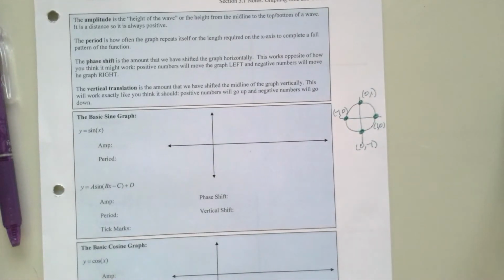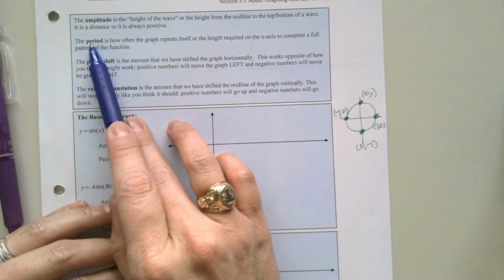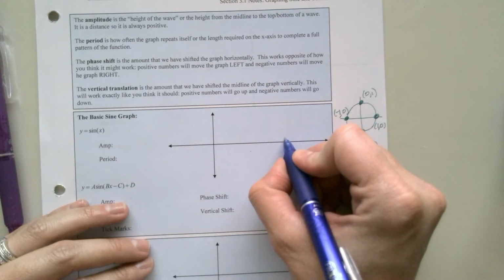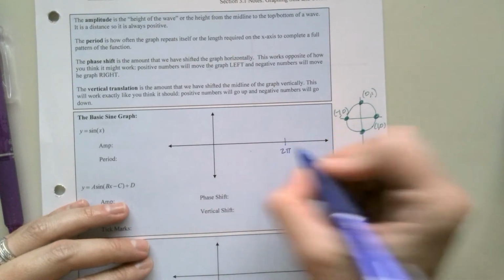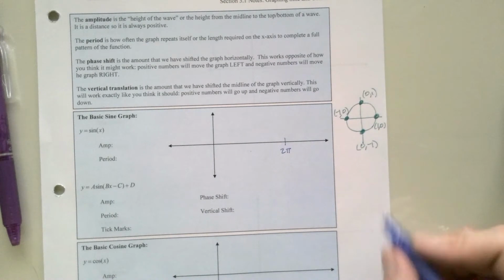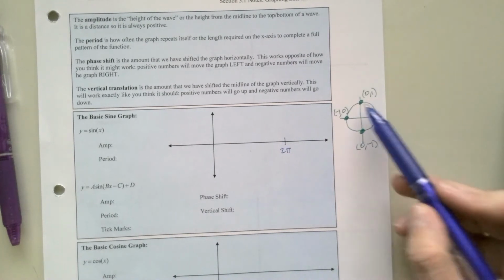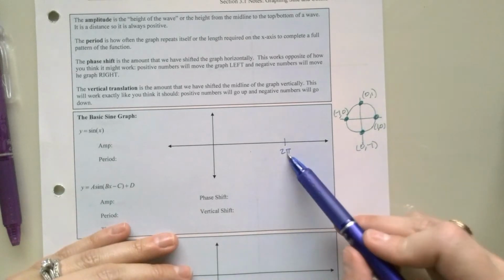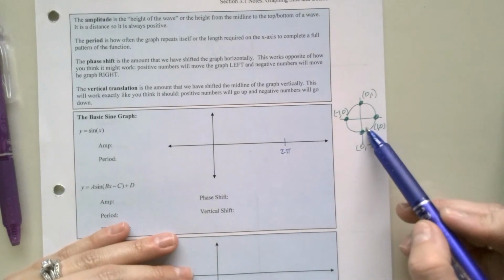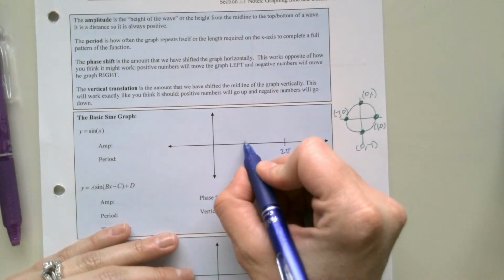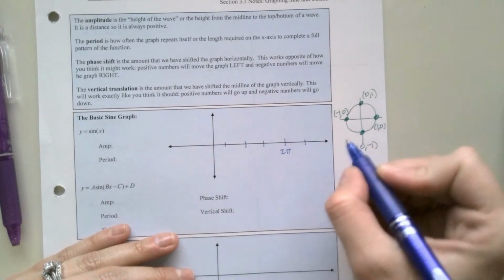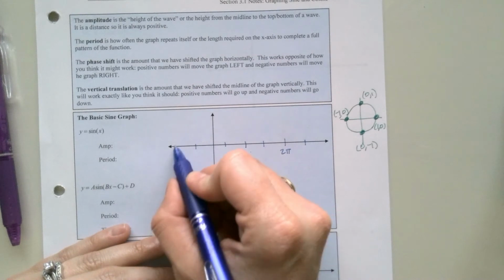Okay, so for the sine graph, we're going to have a period. It's going to repeat itself every 2 pi. So I need to get at least 2 pi on here. And we're going to have points for every quadrantal angle. So I'm going to split this period up into quarters. So here's half of it, and there's a quarter. And notice I'm going to do a few more tick marks.